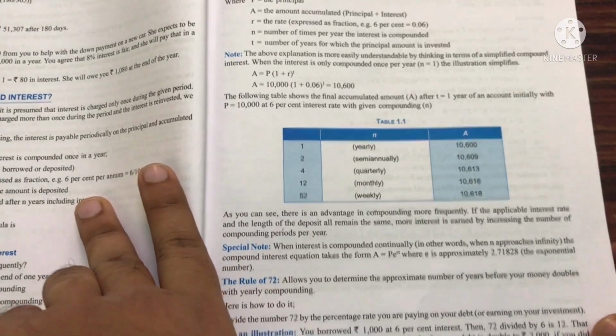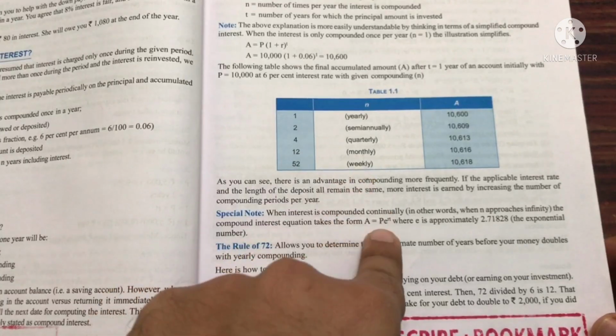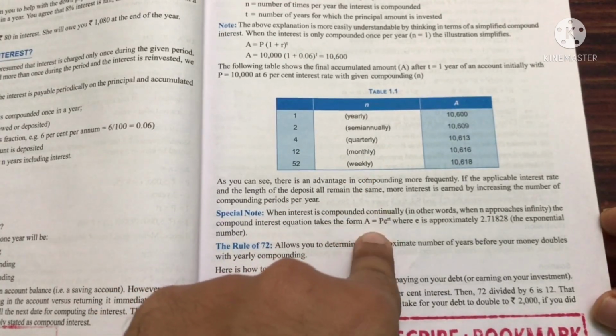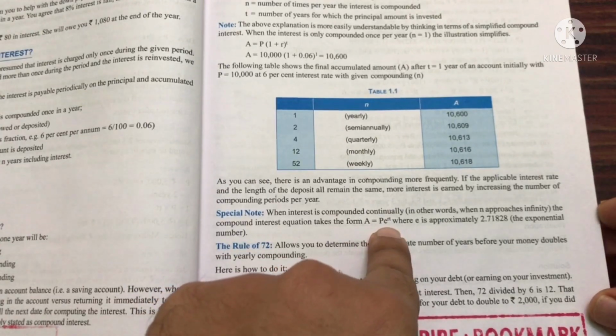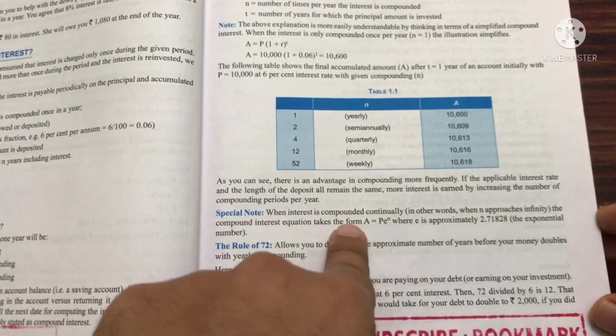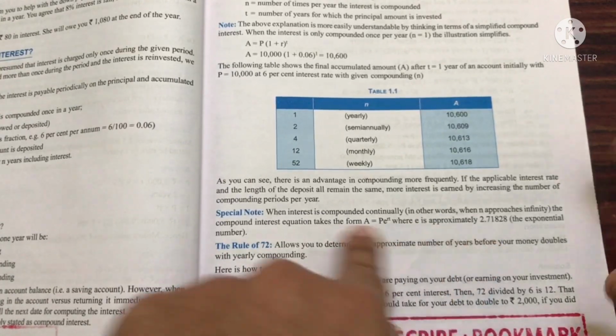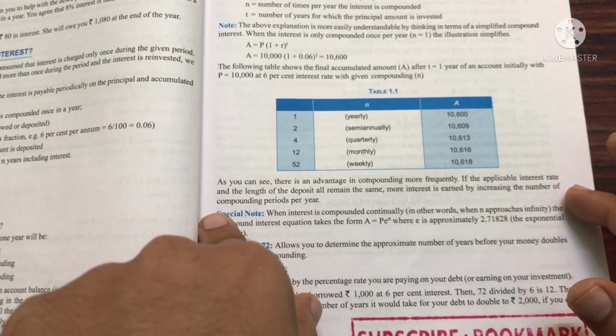Okay, they give a special note. If we keep on compounding continuously, what will happen? For that purpose, they have given the formula A equal to P exponential RT, where e is approximately equal to 2.718. They have given it, but in actual cases it is not going to happen.